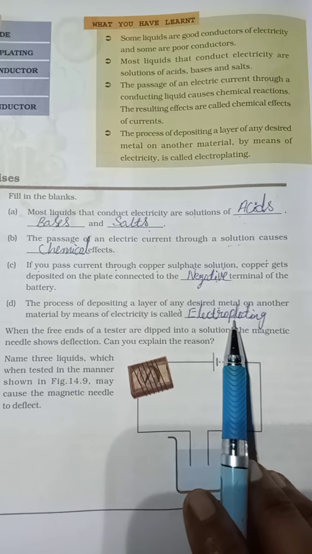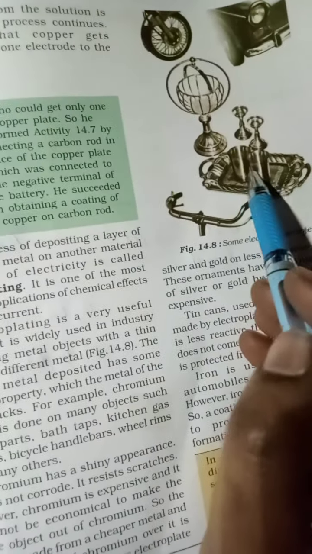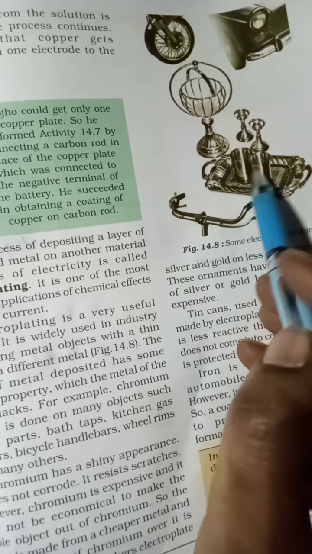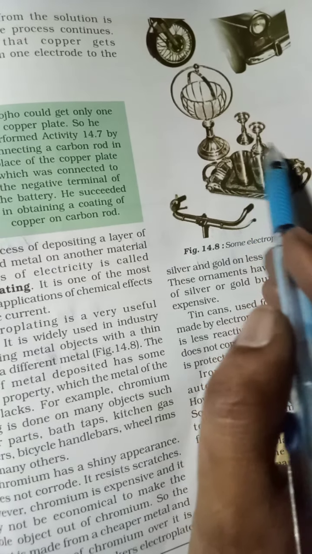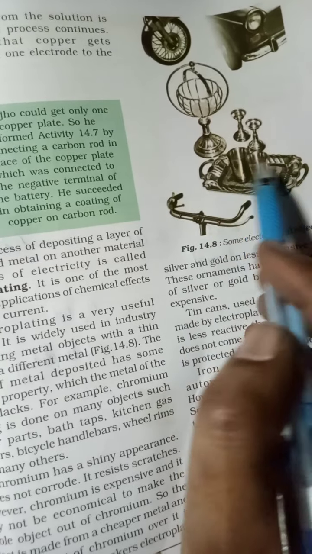Handles of doors are also designed this way. You can observe it here in the figure. These are not all steel; they deposit the steel metal on the other substance.